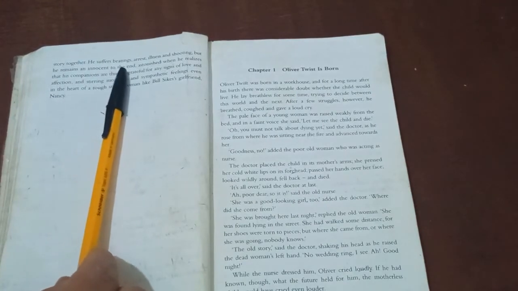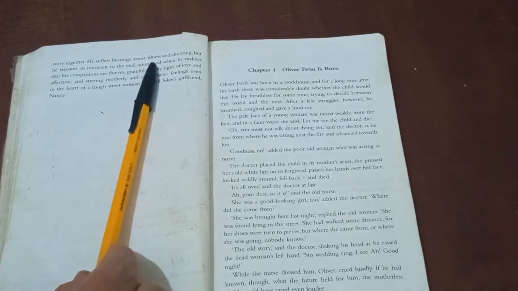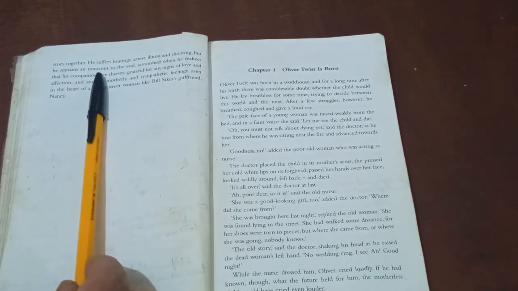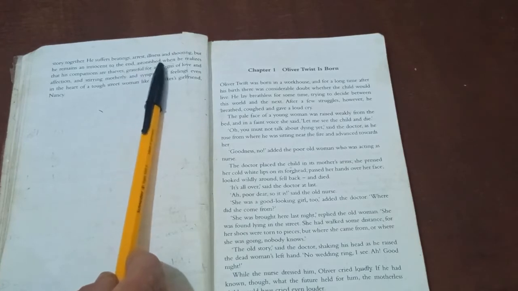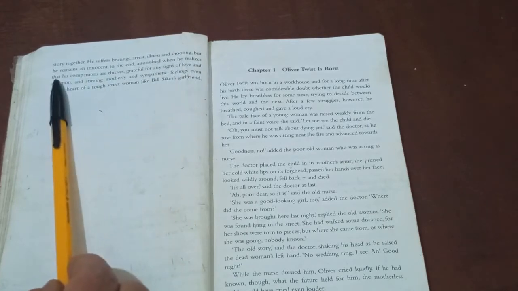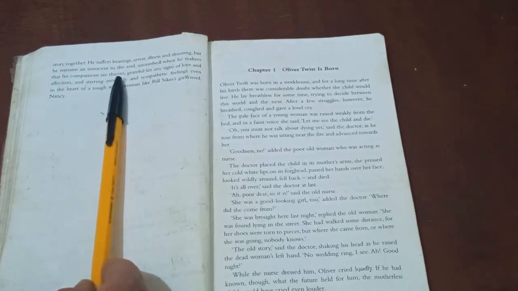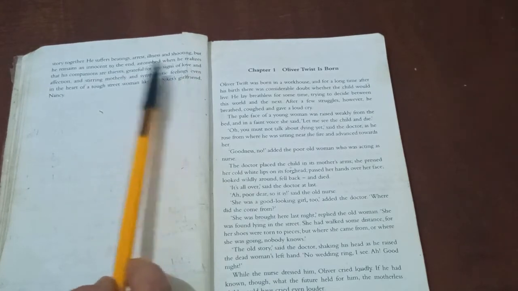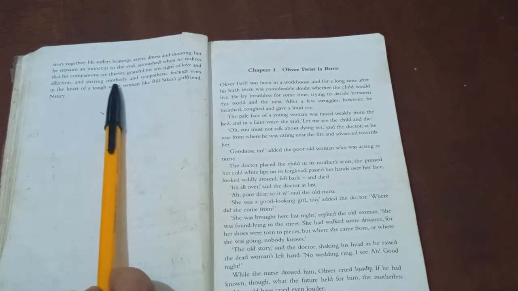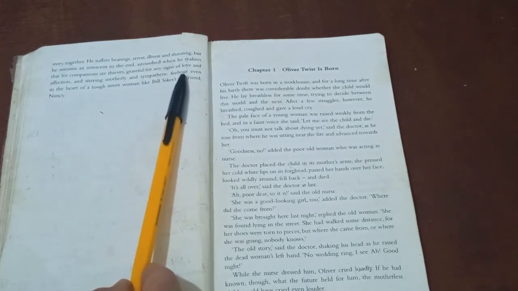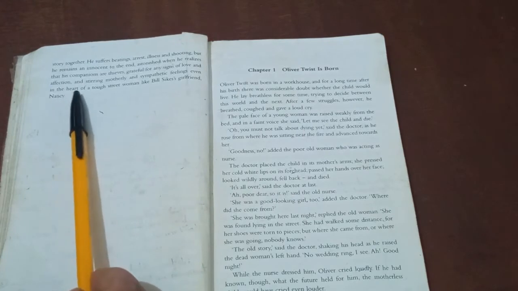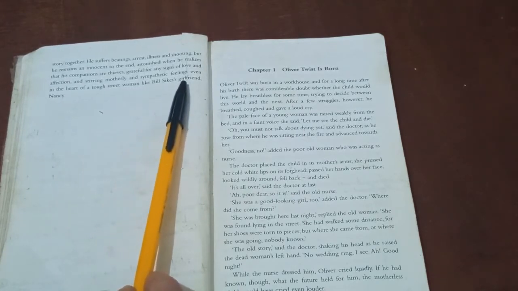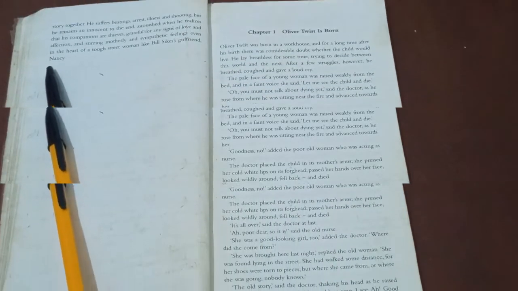He suffered beatings, arrest, illness, and shooting, but he remains an innocent to the end, astonished when he realizes that his companions are thieves, grateful for any signs of love and affection, and stirring motherly and sympathetic feelings, even in the heart of tough, street-wise women like Bill Sikes' friend Nancy.